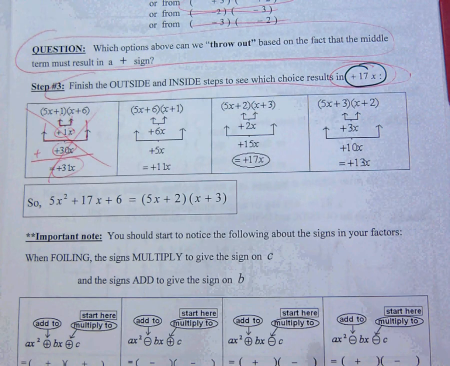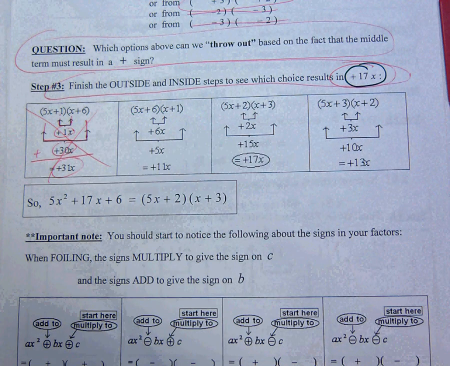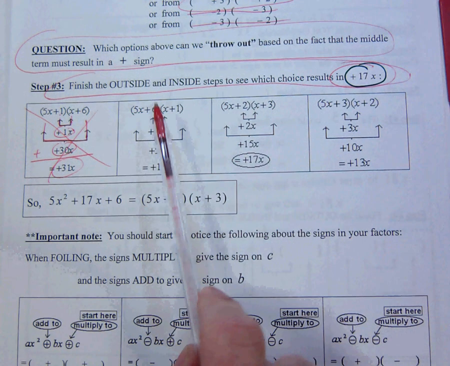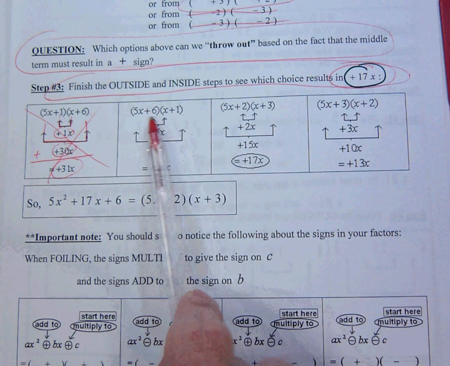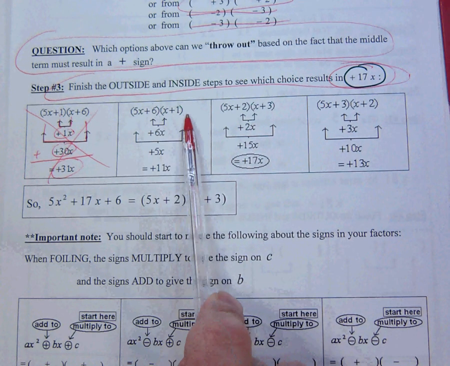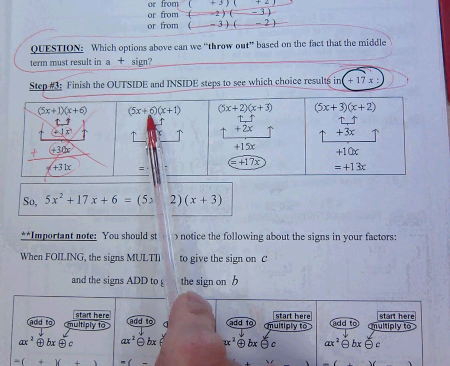No. Okay, now wait. You have to switch them. On the first example, when we switched them, we got the same thing. But this time we're going to get something different because you have a 5 and an x. When you switch the 1 and the 6, you're going to get a different middle term. Is everybody with me on that? So watch what happens when I switch them.